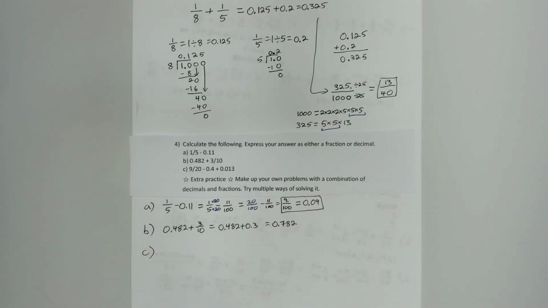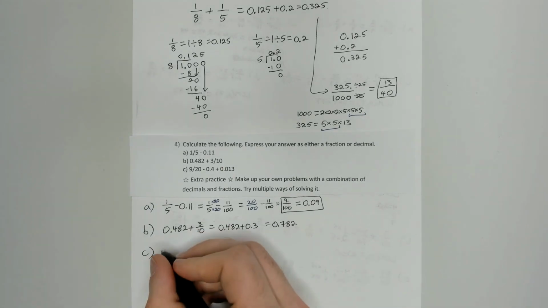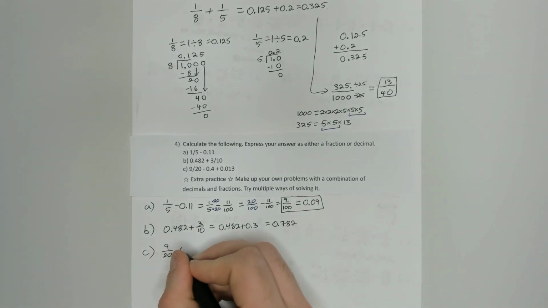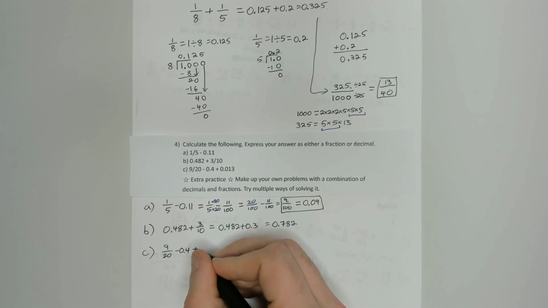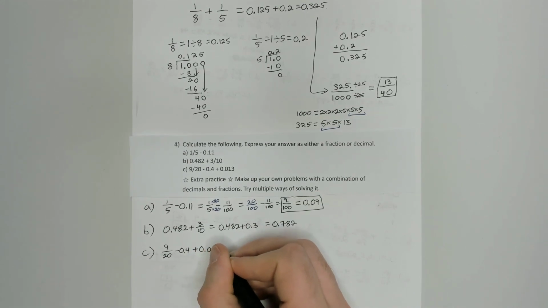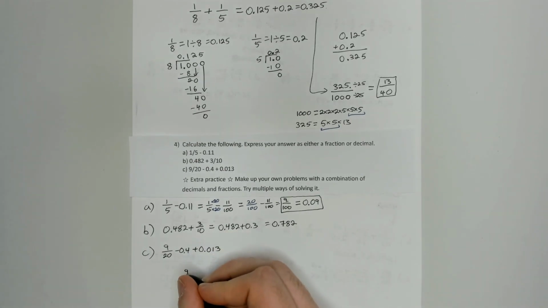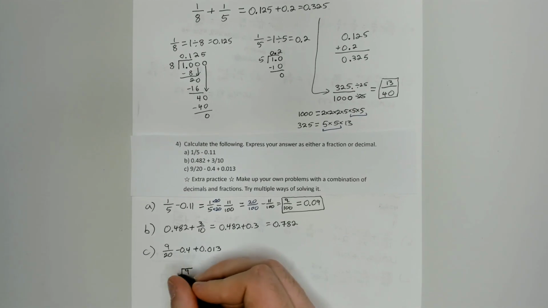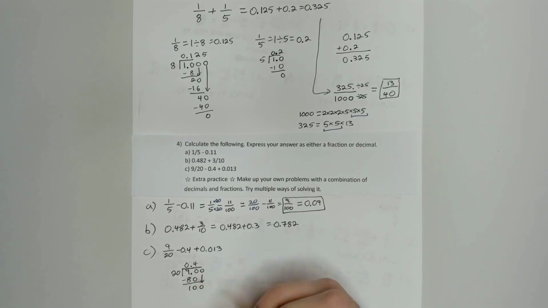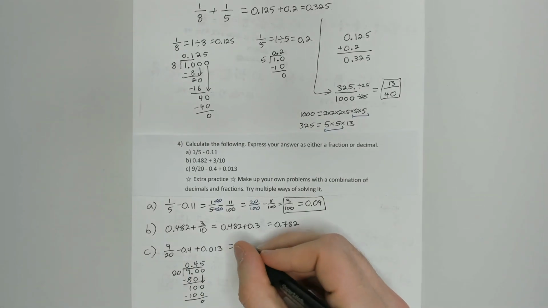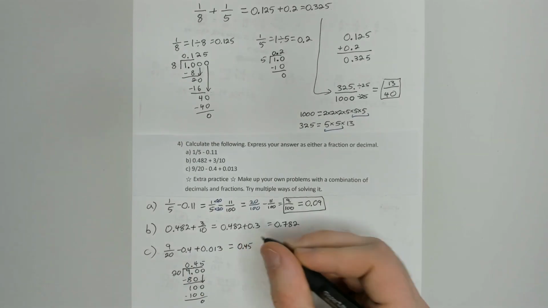All right, and let's move on to this last one here. So we have 9/20 minus 0.4, and then adding 0.013. I think it's going to be easier to convert 9/20 into a decimal this time because otherwise we would have to convert both of these into fractions, so that'll be less work. So we want to convert 9/20 into a decimal, which means we're going to be doing 9 divided by 20. So we get that 9/20 is just 0.45.